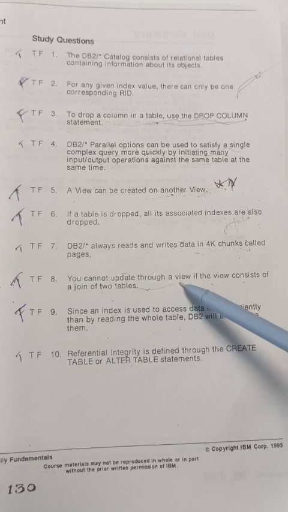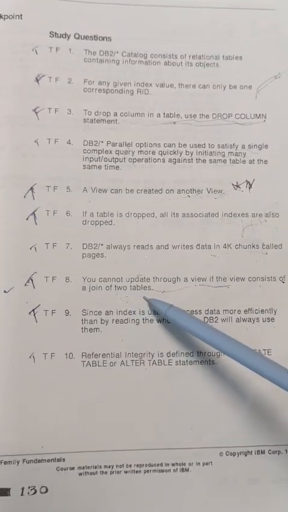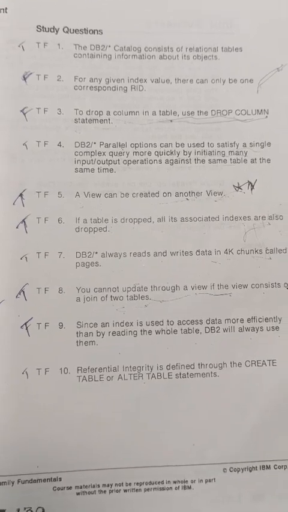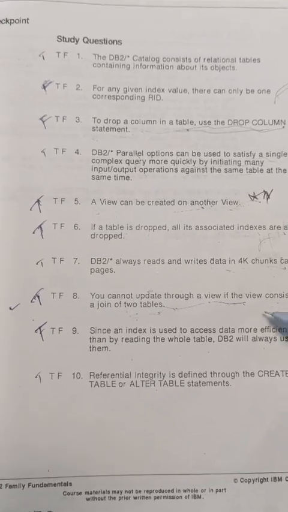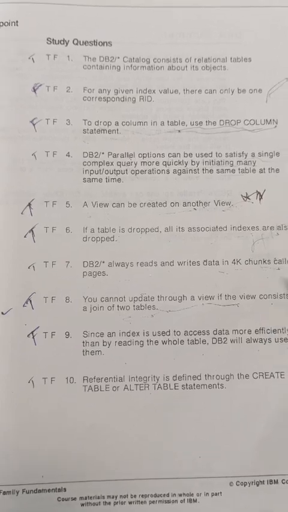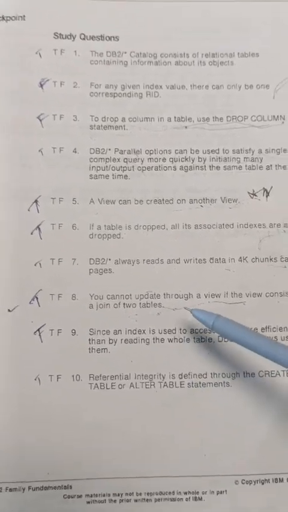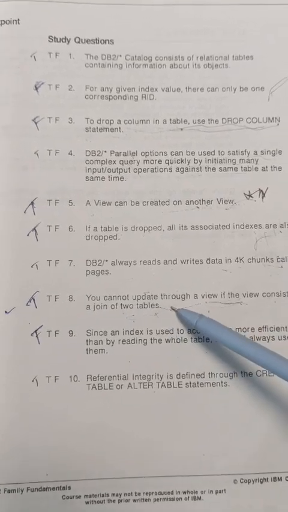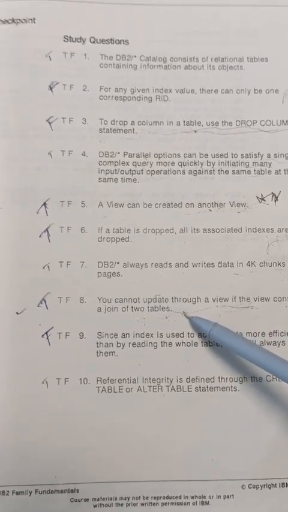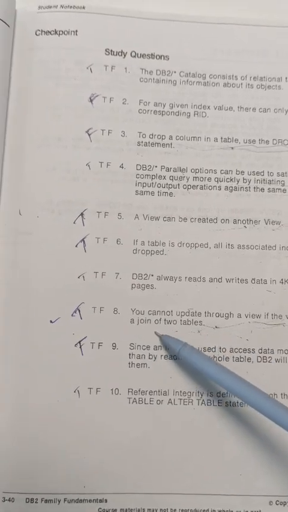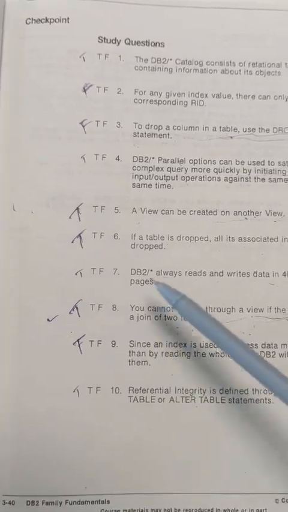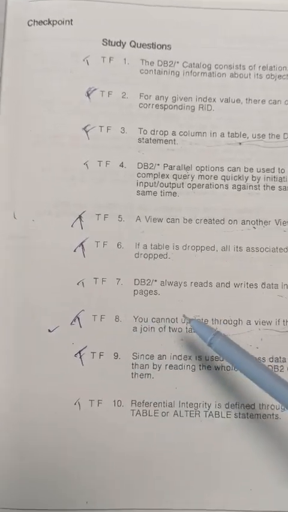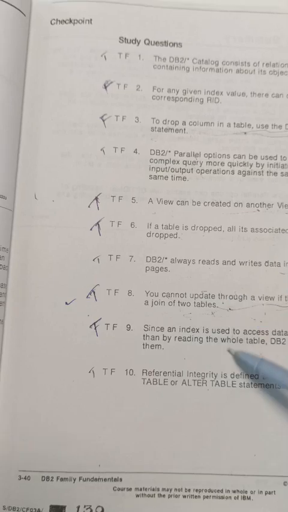Next question: you cannot update through a view if the view consists of a join of two tables. This is also one of the most important ones, friends. Previously we saw updating a row by using a view, but that was only for a single table. But can we update through a view that joins more than one table? No, you cannot update. That's why it says true. They are asking whether you cannot update. If you are updating, then it is false. Here they are saying you cannot update, so true.